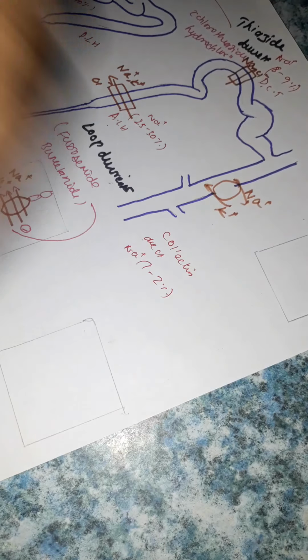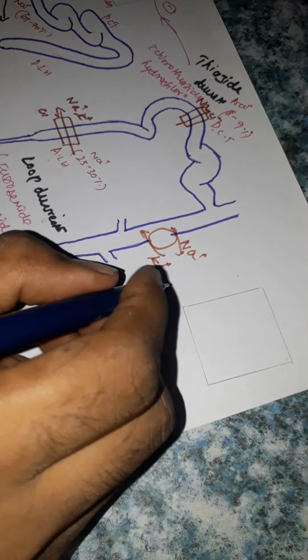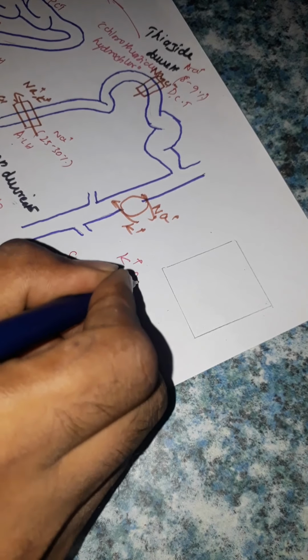In the collecting duct, you have a sodium potassium transporter. Sodium is reabsorbed and potassium is excreted. It's a very important thing. Now you have two types of drugs which act in your collecting tubules. The main thing is your potassium sparing diuretics.